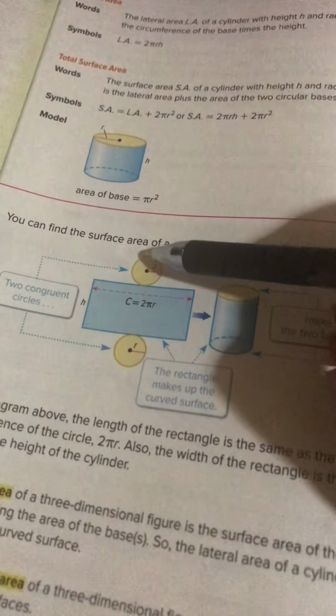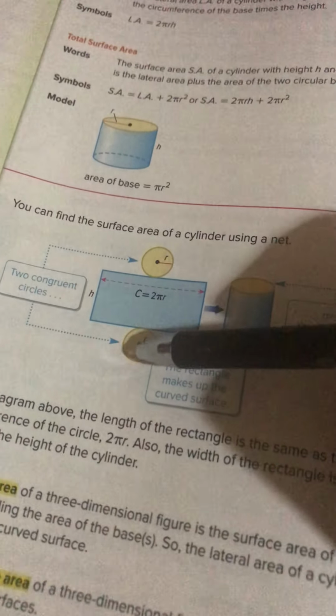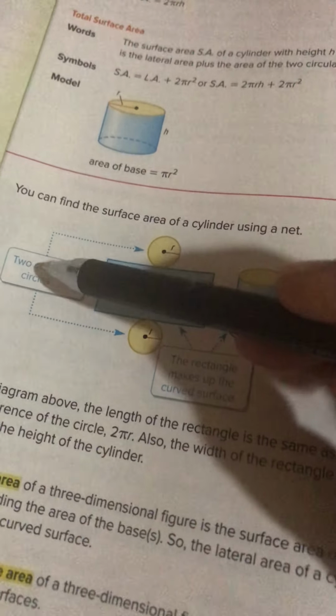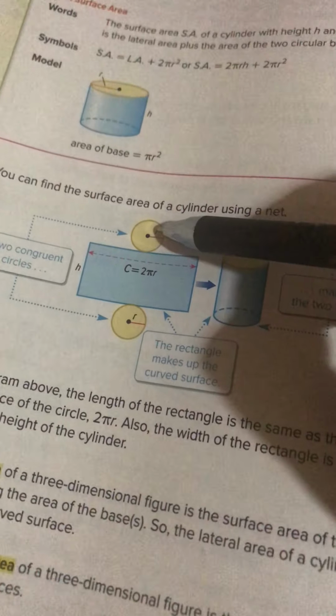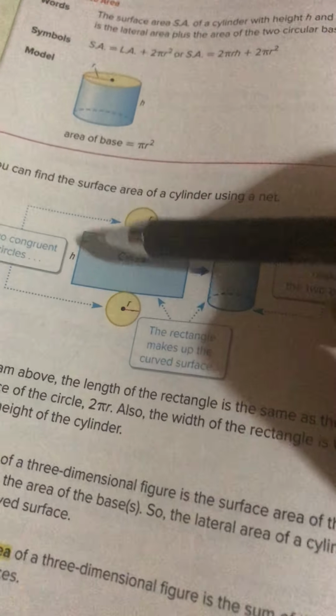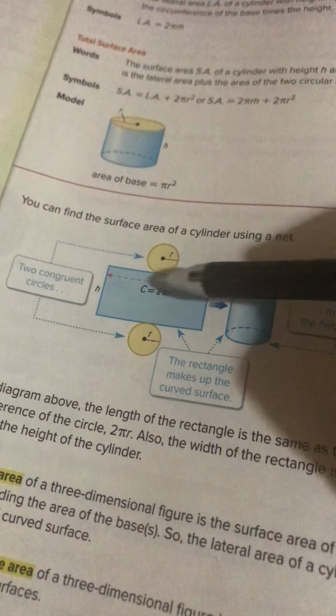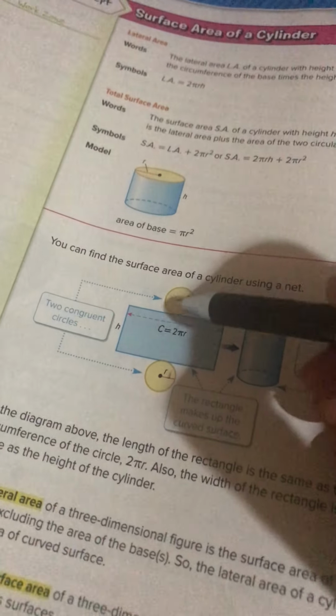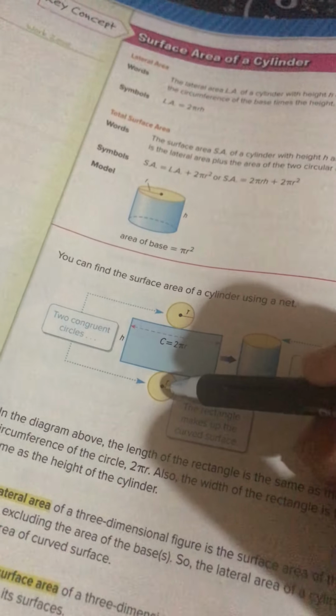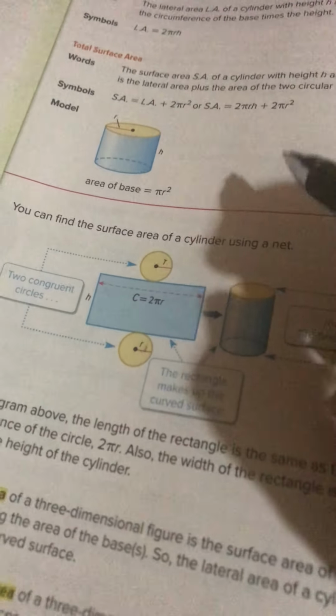Now, these two circles are what we're calling the bases. And they are congruent. That means the area for this circle is the same as this circle. And then, this is what we're calling the lateral area. Why? Because it stands tall. It stands vertically. And it holds the circle, one on top and the other one on the bottom. So that is what we are calling the lateral area. The curved surface that goes around the circle, when you open it, it becomes the rectangle.